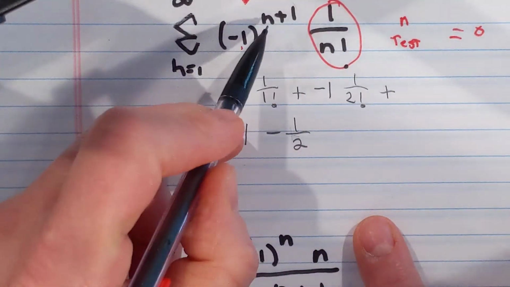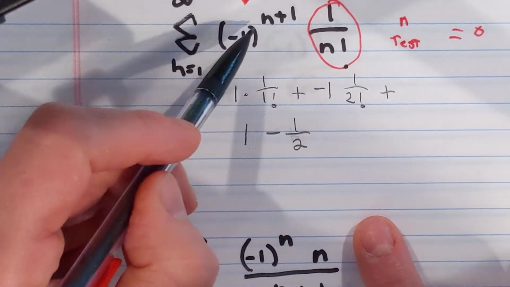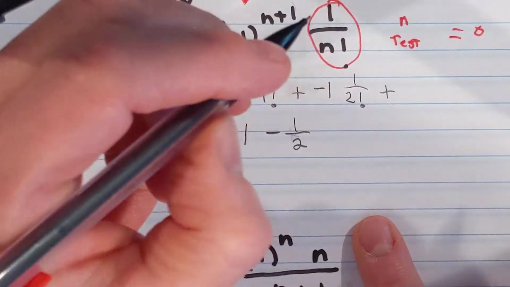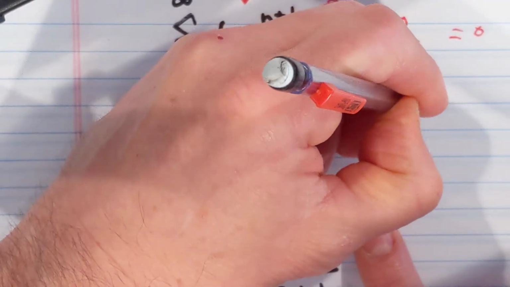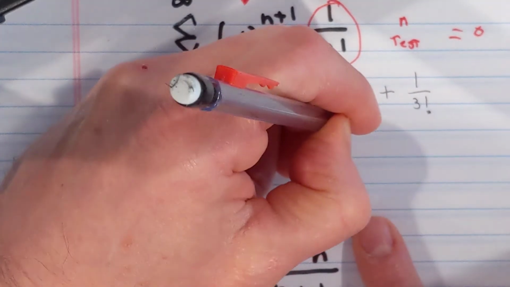Plus, plug in 3, I get 4, which makes this a positive, 1 over 3 factorial. And 3 factorial means 3 times 2 times 1, which is 6.